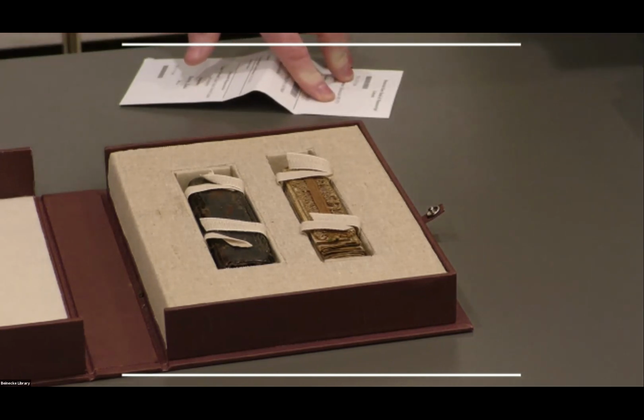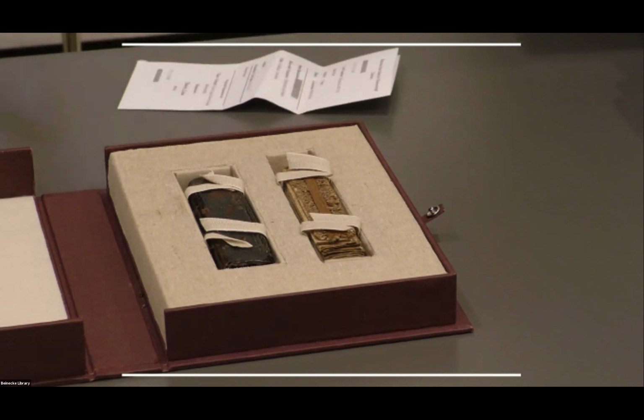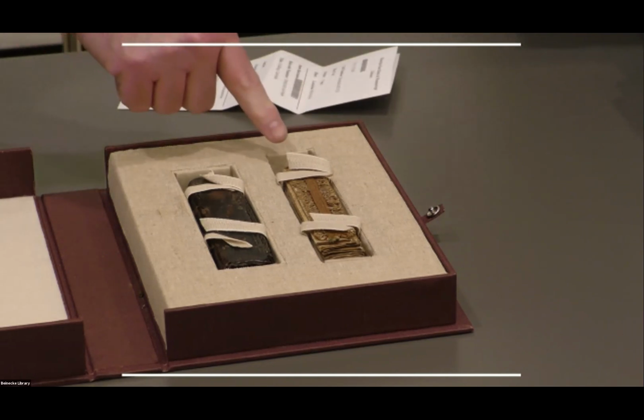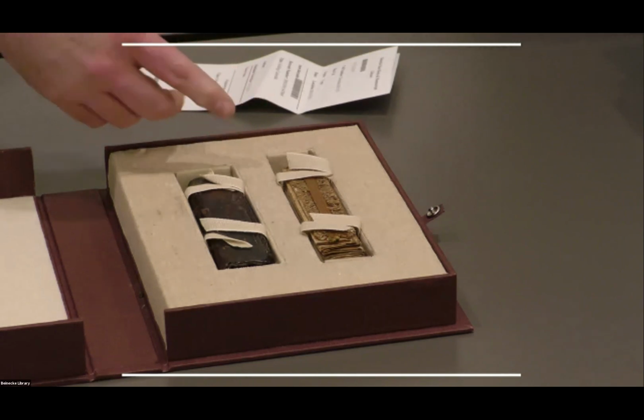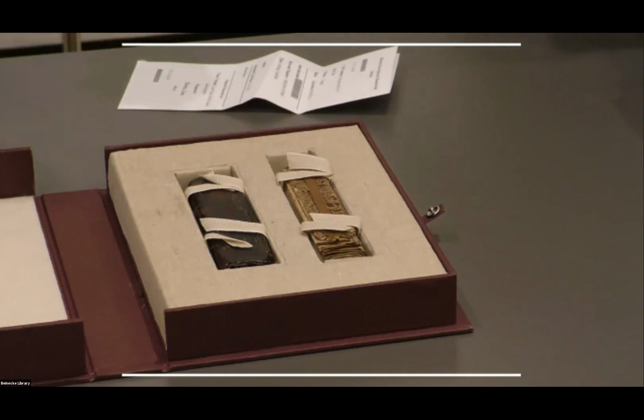923, there it is. So I just want to let you know, the reason we're not taking this out is because of the way it's bound, which is at a single point. Anytime you open it, it can be broken very easily. And so we really only have the photo facsimile. If there's a reason to undo it, we certainly would do that. We just don't do it for classes. But if there's a research reason that somebody needed to see it, that would be a reason for us to open it up.